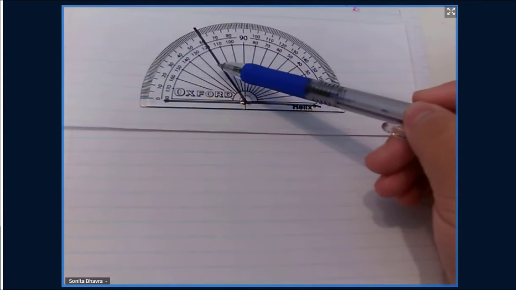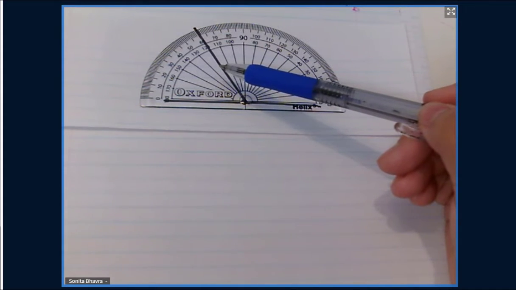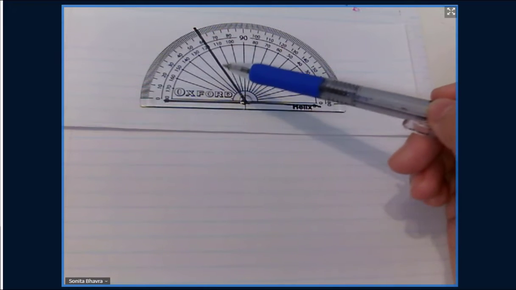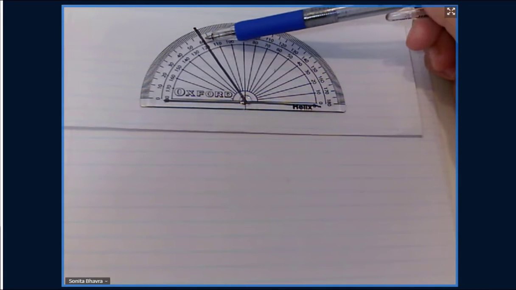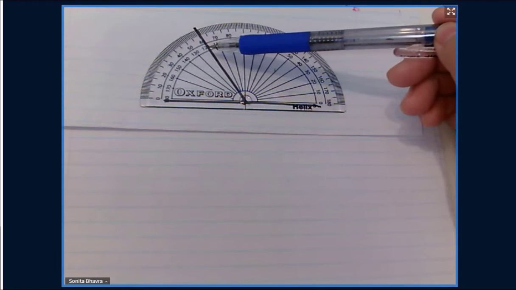This angle here is our acute angle, and we know our acute angle has to be less than 90 degrees. So therefore this angle has to be 60 degrees. Looking at our angle from here to here, this angle is our obtuse angle. It has to be greater than 90 degrees, so therefore we would use the 120 degrees.